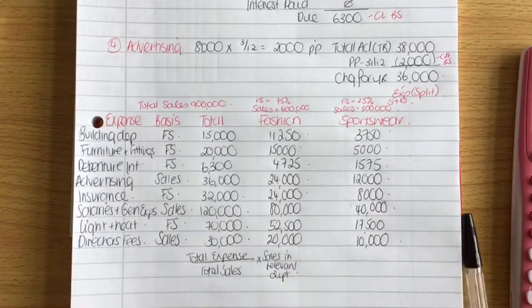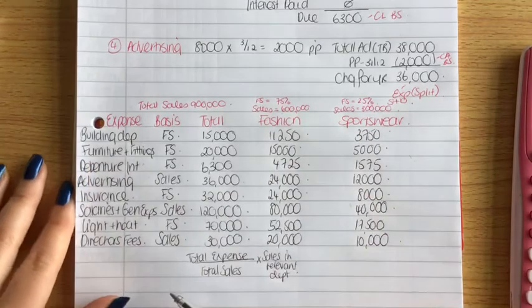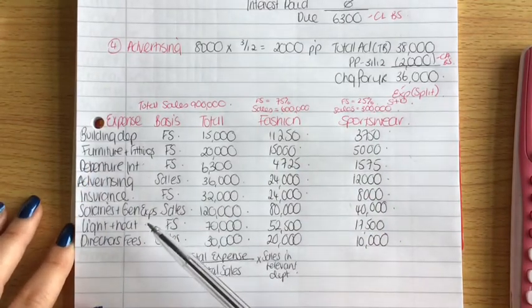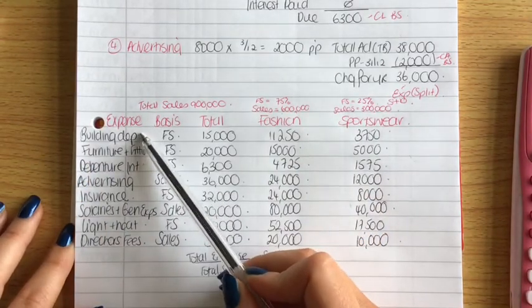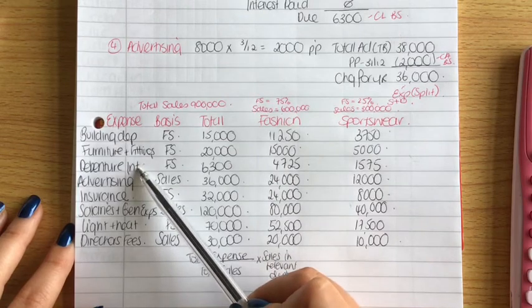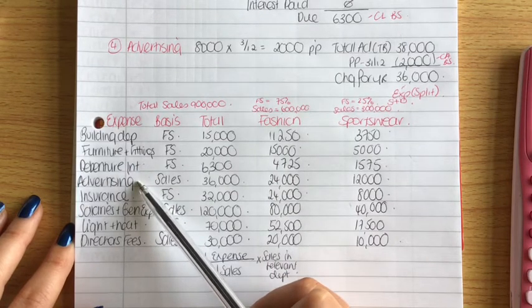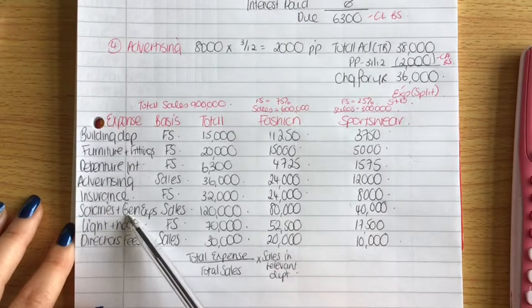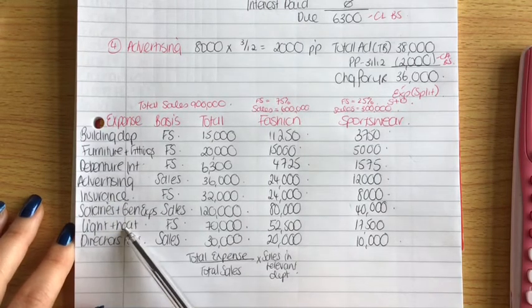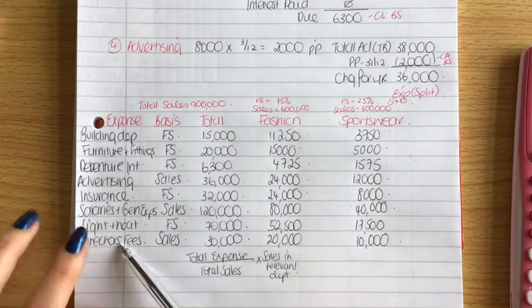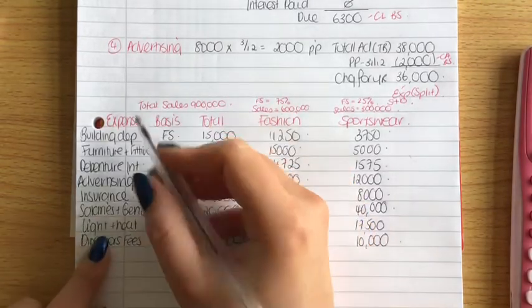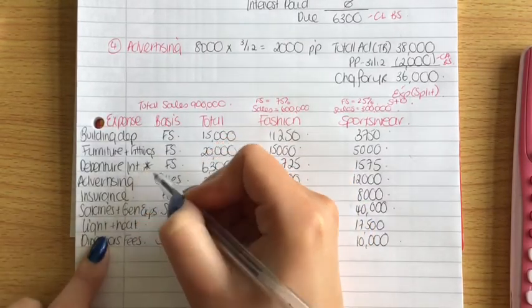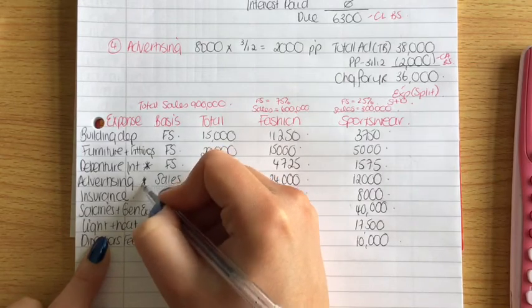So you still need to remember which ones go into selling and distribution and which go into admin. This is definitely going to be admin. That will be at the bottom of the profit and loss. Advertising will be selling and distribution. Insurance will be admin. Salaries and general expenses, admin. Light and heat, admin. And director's fees, admin. Okay, so most of them are admin except for debenture interest, which will go on its own at the bottom, and advertising will be selling and distribution.